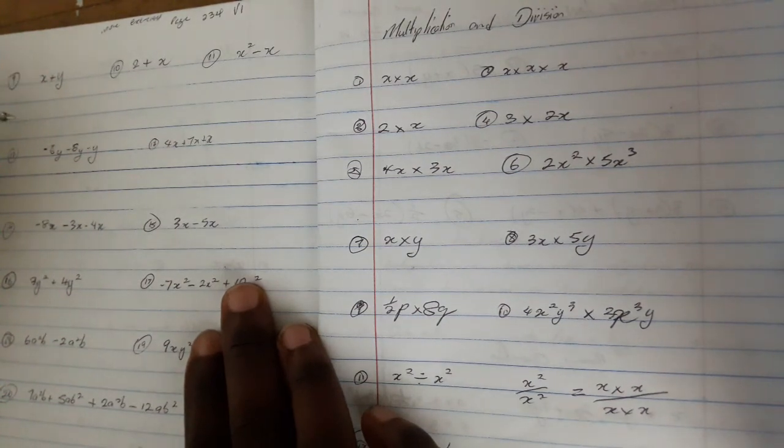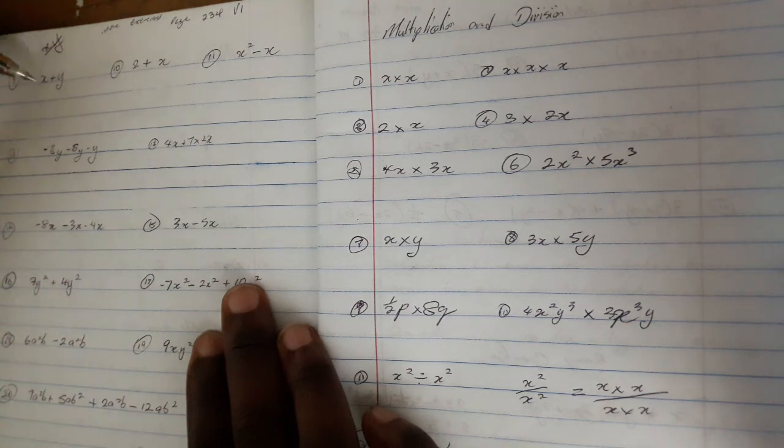So x plus y, many of you will say, oh, this is xy. That's wrong. It cannot be xy. They are unlike terms. This term is x, this is y. They may have the same power, but they're unlike terms, and you can't add unlike terms. So this remains just as it is, x plus y. We can do nothing.